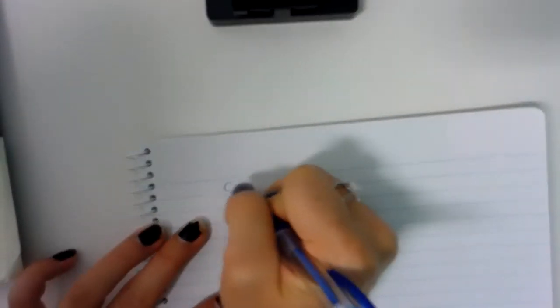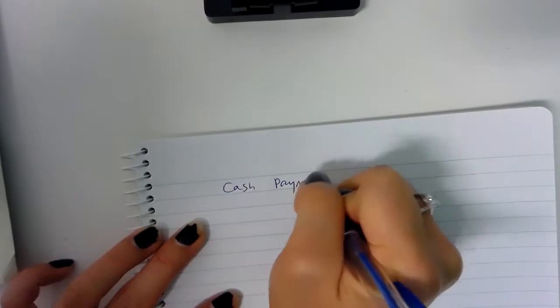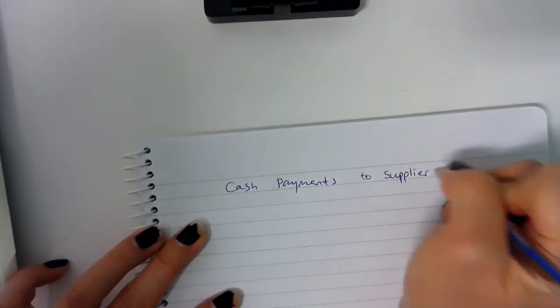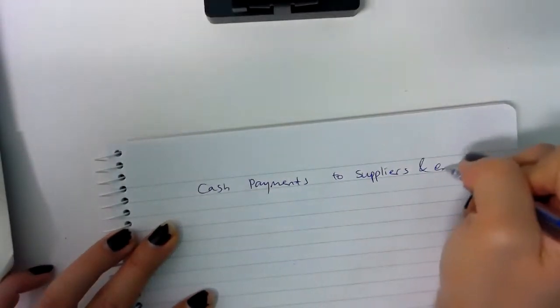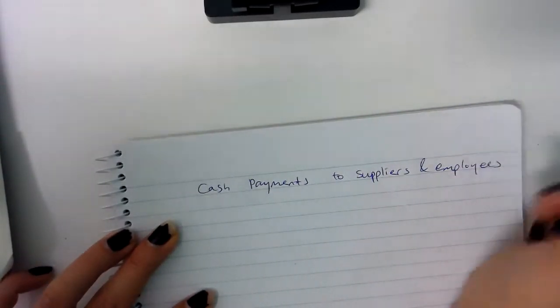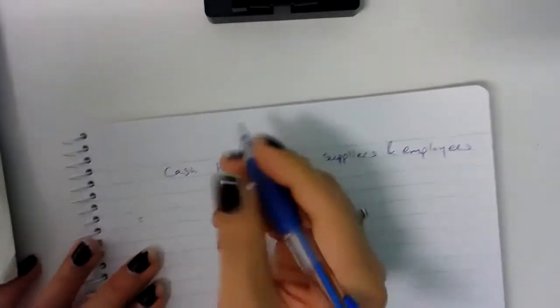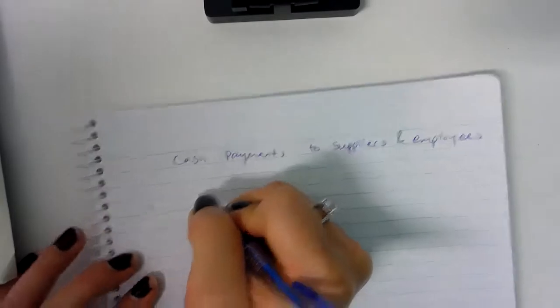So if I summarize it, cash payments to suppliers and employees. Basically now we need to work out purchases first, unless they use periodic.